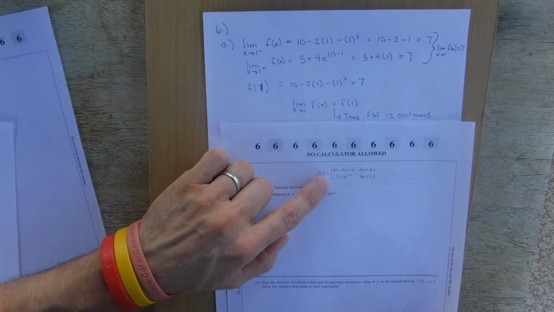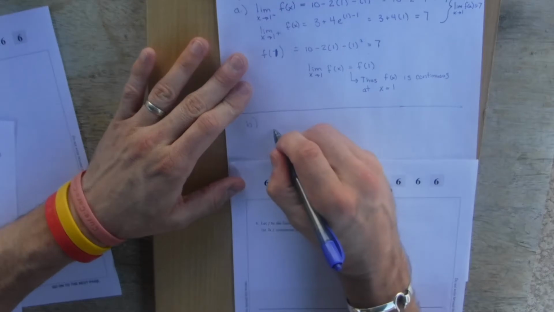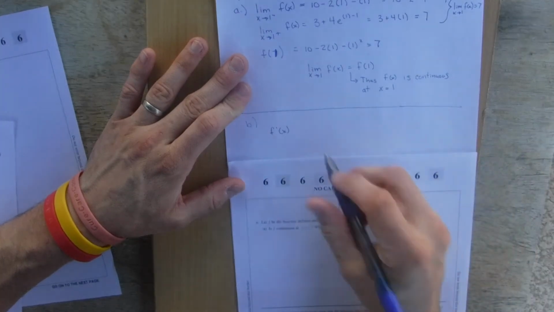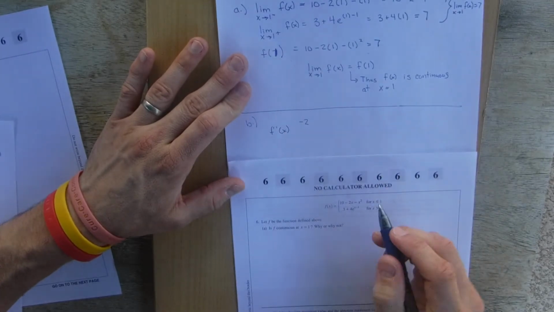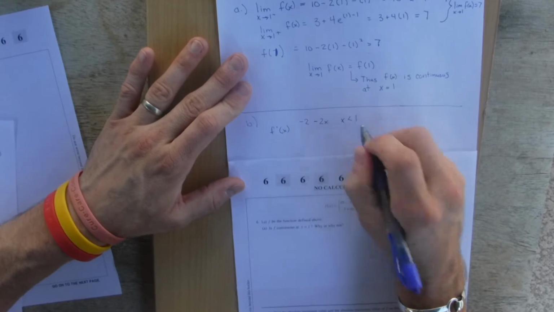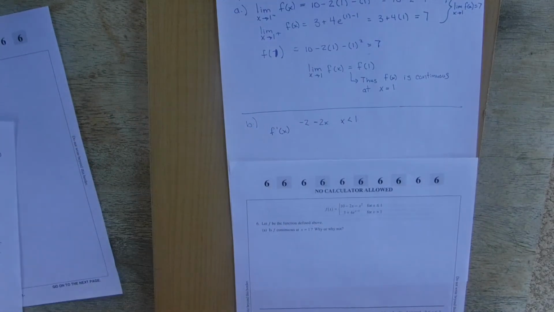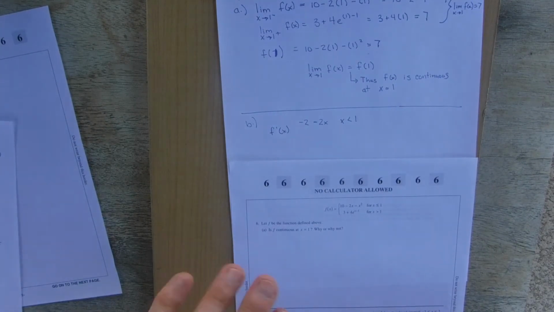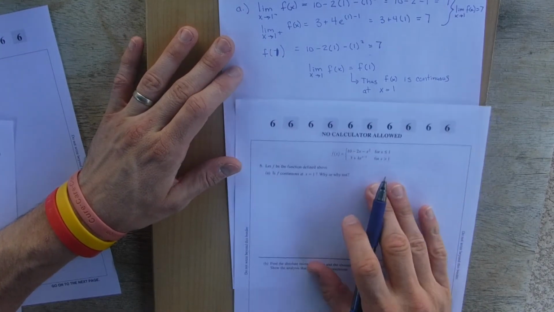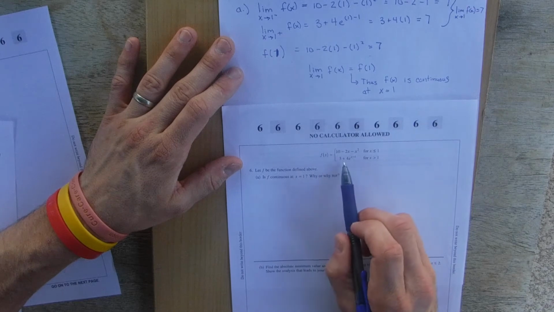Let's begin with the derivative of this. So f prime of x. The derivative of the top one would be negative 2 minus 2x, and that's for x less than 1. It does not get the or equal to. For the bottom, the 3 goes away.